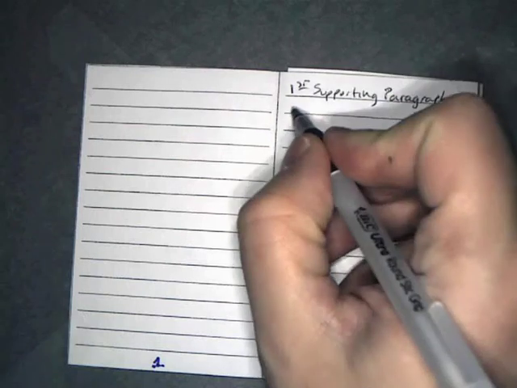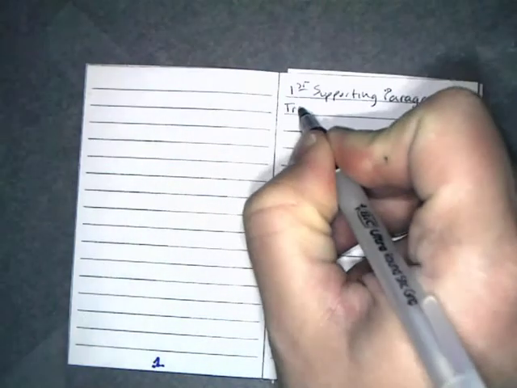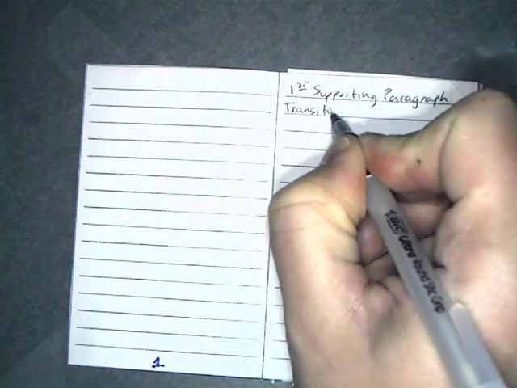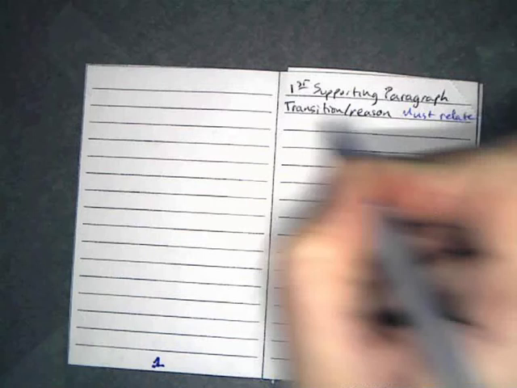So, first thing we're going to write down is a transition slash reason. We're using the black pen. Transition slash reason. Your transition slash reason must relate to the thesis. So write that. Must relate to the thesis.